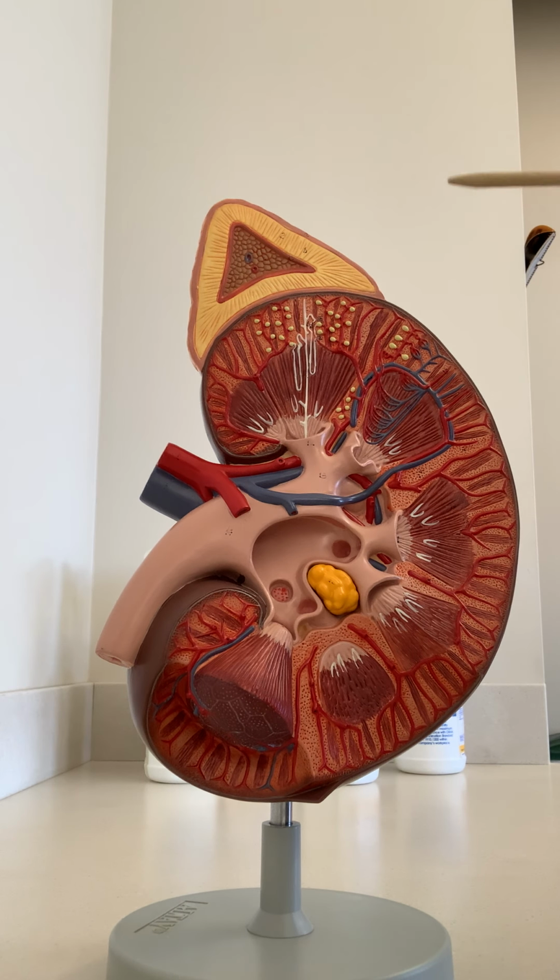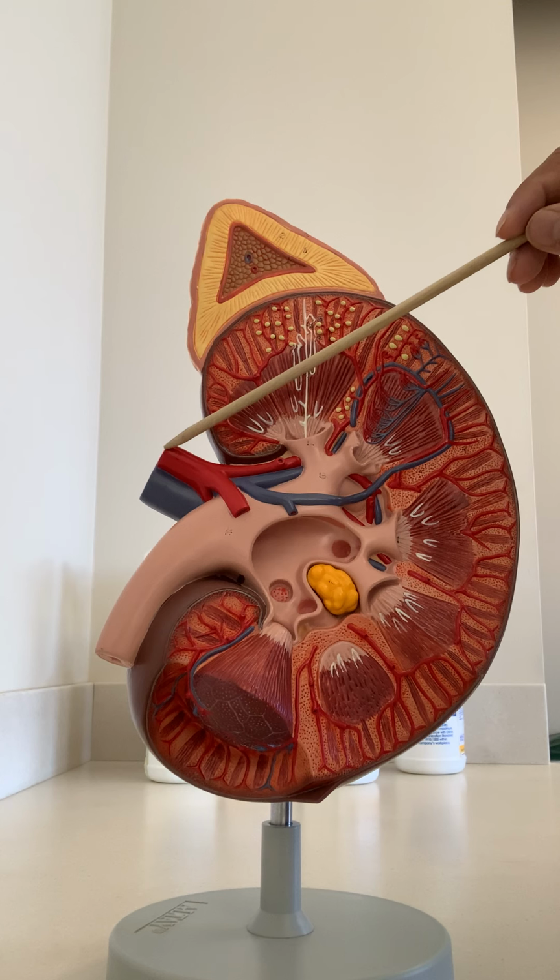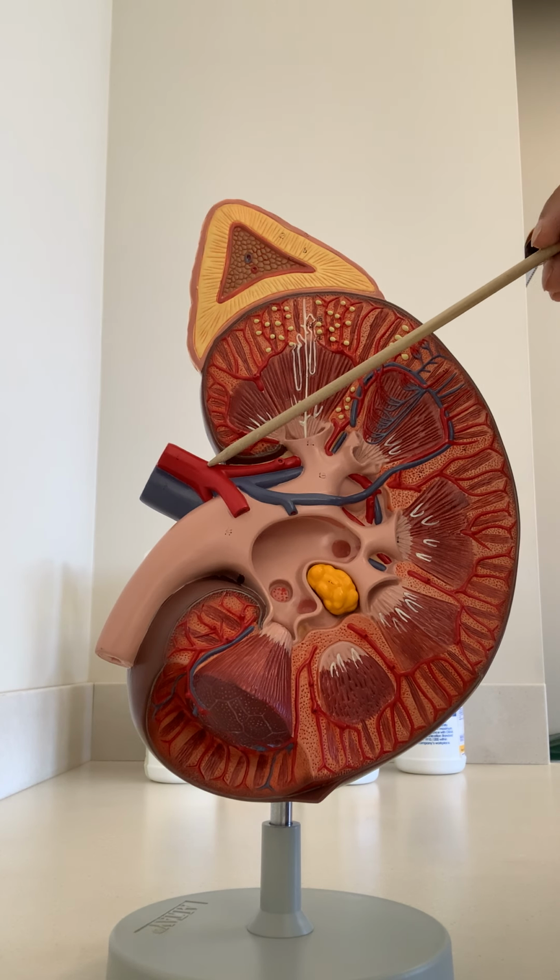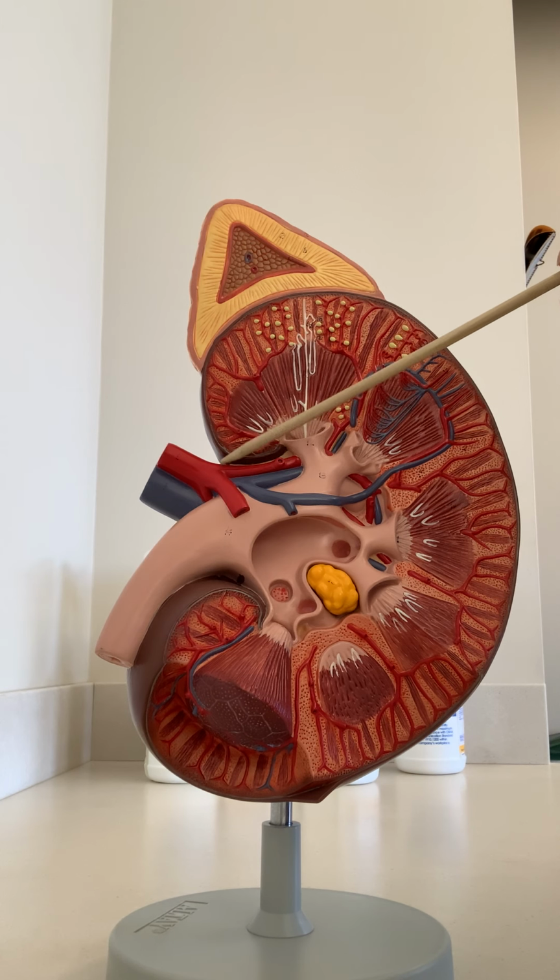Now we'll see the blood vessels inside the kidney. So you see here the renal artery enters, and just when it enters into the kidney through the hilum, it divides into two divisions or branches. These are called the segmental arteries.